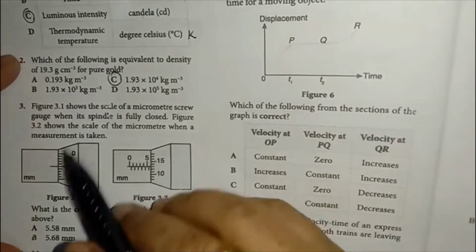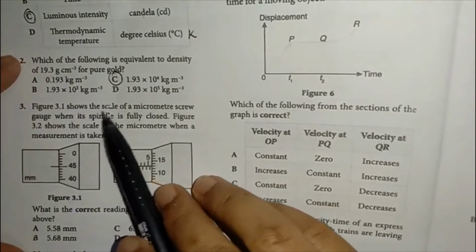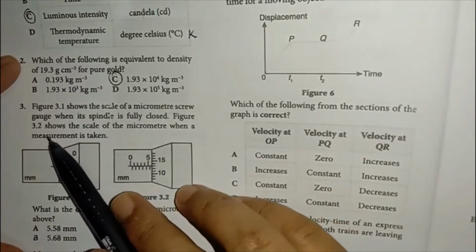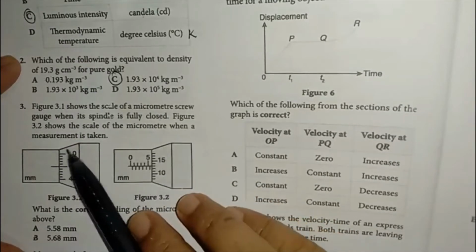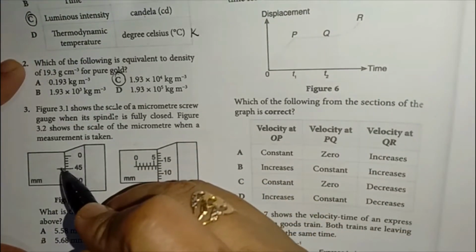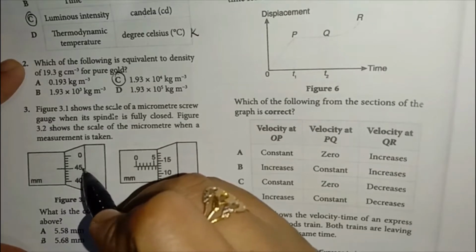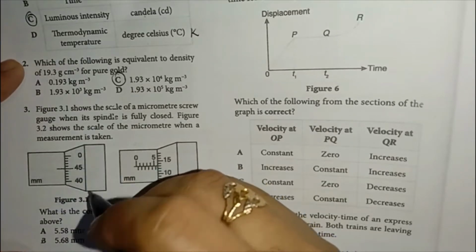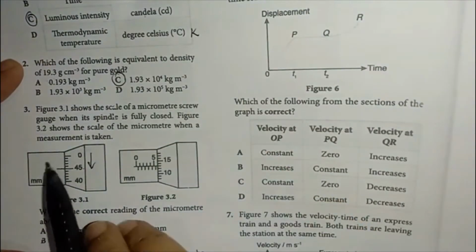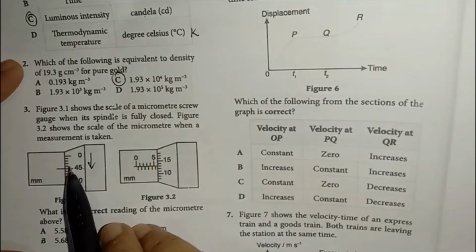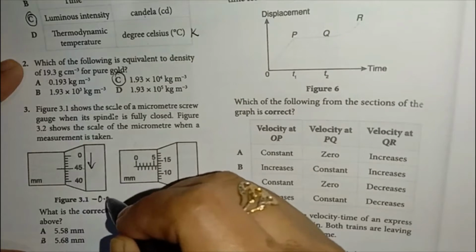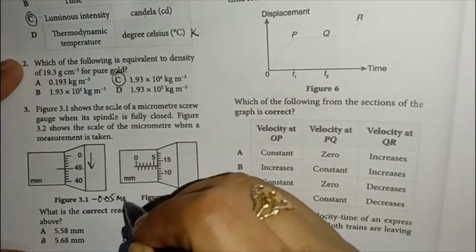Okay, number 3. Figure 3.1 shows the scale of a micrometer screw gauge when the spindle is fully closed. Figure 3.2 shows the scale of the micrometer when a measurement is taken. So in 3.1, the spindle is closed, you cannot see the 0 mark, meaning the 0 mark is inside the thimble. So this one is a negative zero error. How do we read for negative? We just read downward. From 0, 1, 2, 3, 4, 5, meaning 5 divisions. So the zero error is negative 0.05 millimeter.